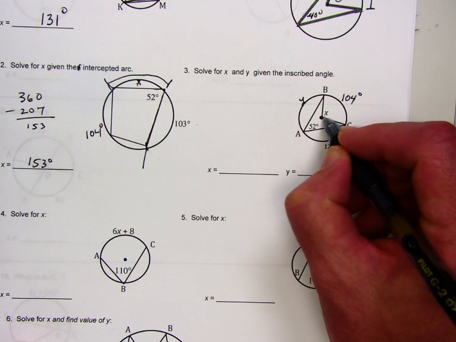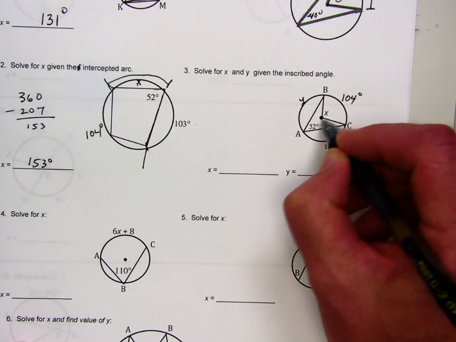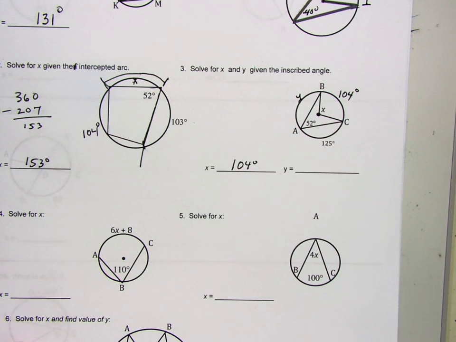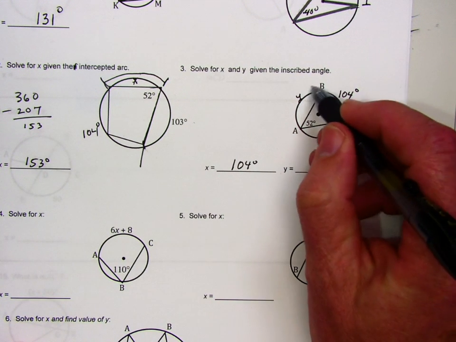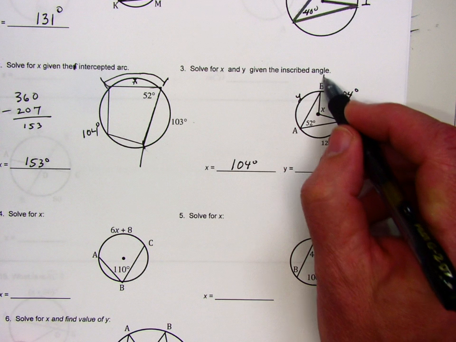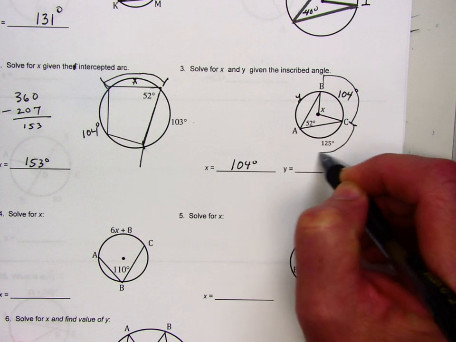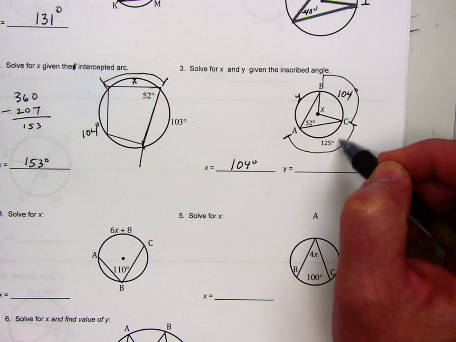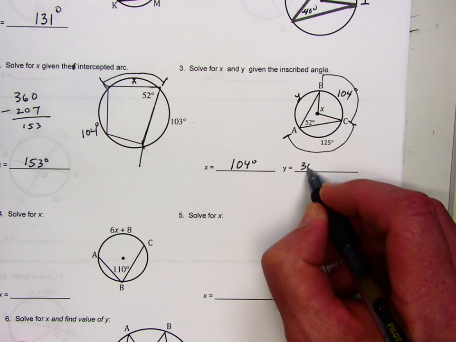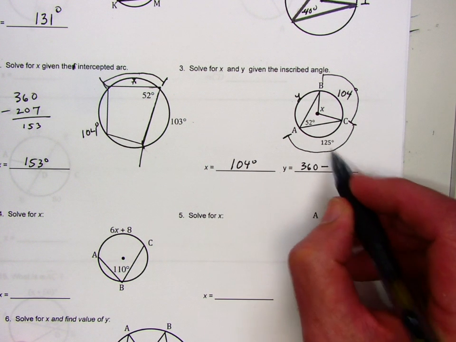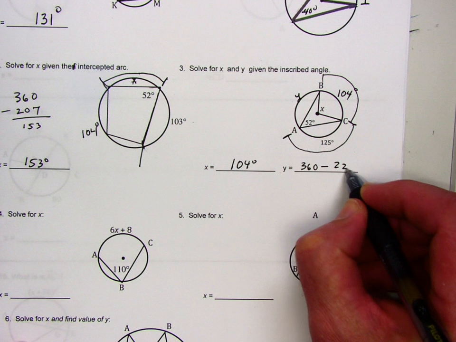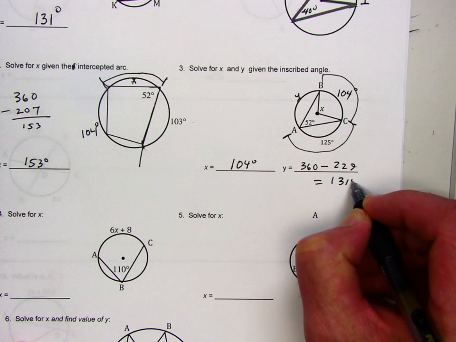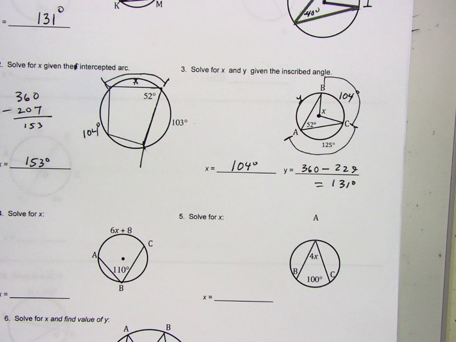Now if I look at angle x, that's a central angle, so it will be the same. So x is 104. Okay. Now we're going to go find angle y. Well, again, I know this is 104, this is 125. So if I add those two together, I get 229, and 360 minus that gives me 131 degrees. Okay? So we solve for x and y.